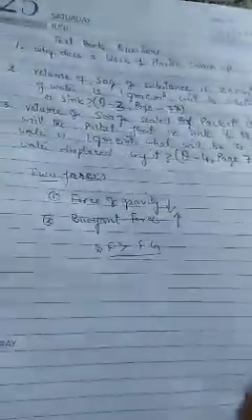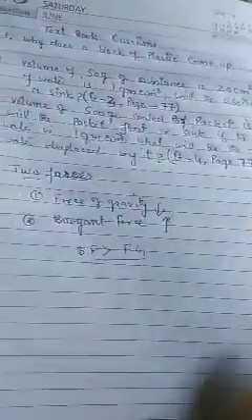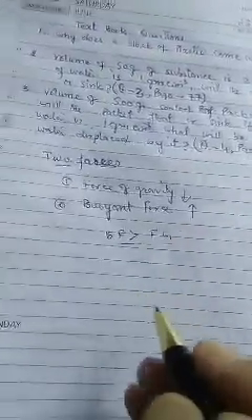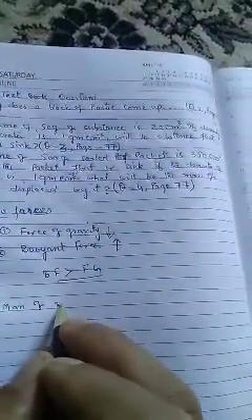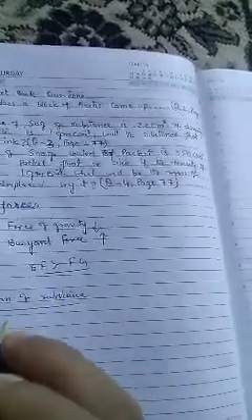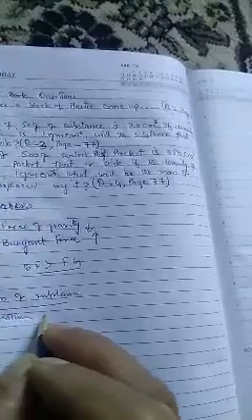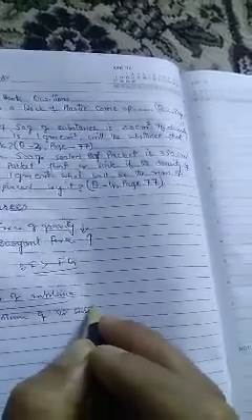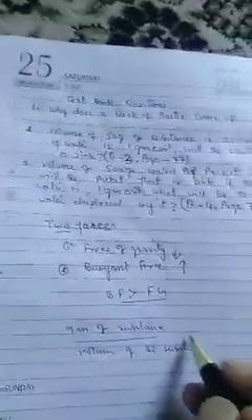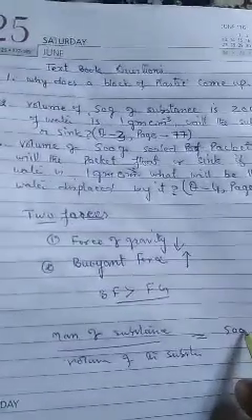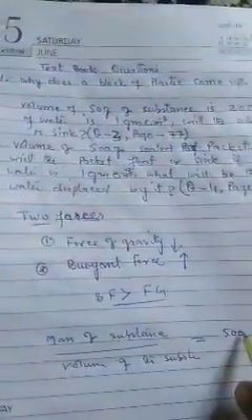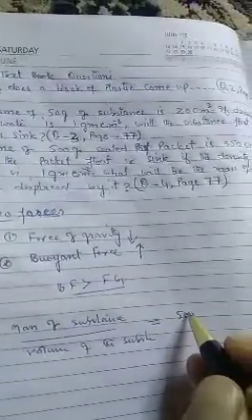So let us try to find out the density. Here the density of the substance is mass of substance divided by volume of the substance. Mass of the substance is, sorry, it is 50 grams.